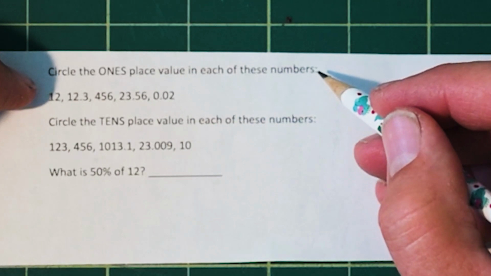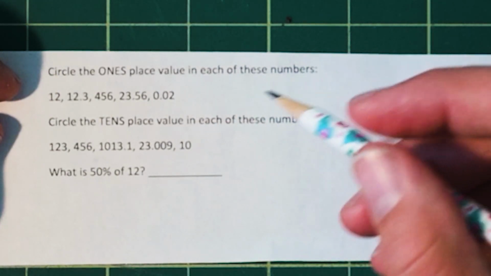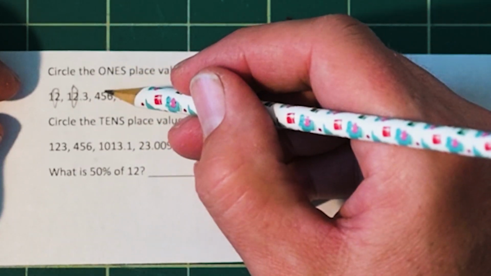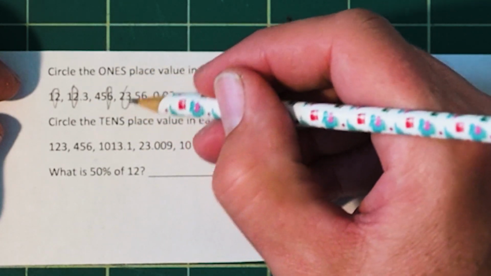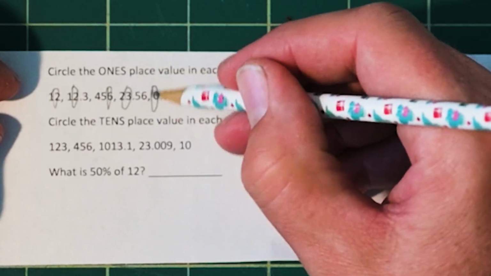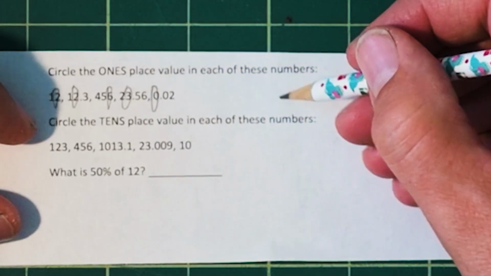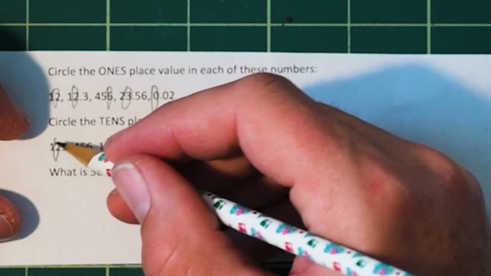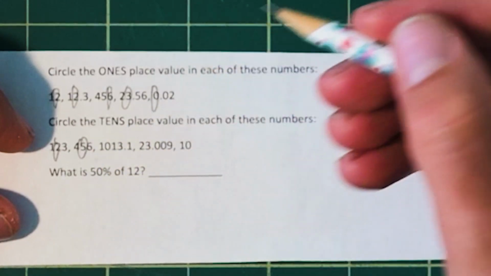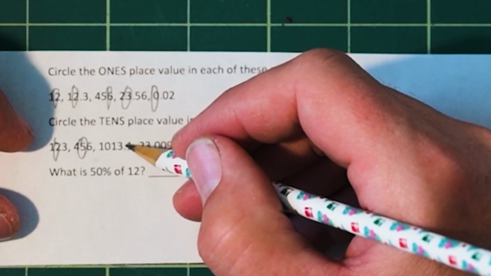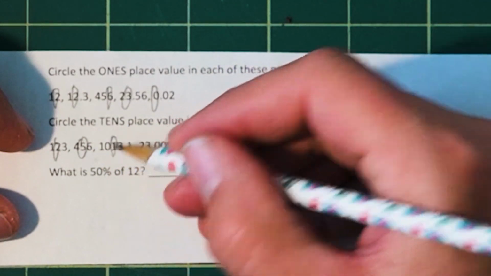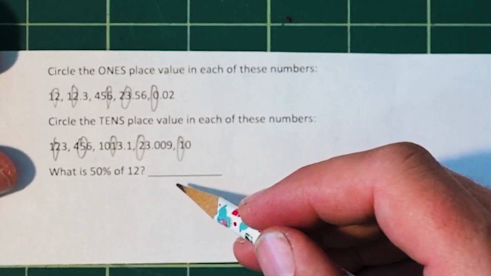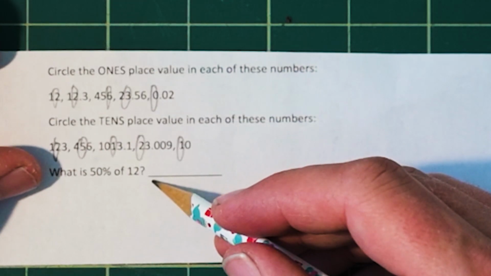Circle the ones place value on each of these numbers. The ones place value. Bam, let's go right there. Go right there with ones. Go right there with ones. Go right there with ones. And go right there with ones. Kind of tricky with the decimal. Circle the tens place value on each of these numbers. Got 123, 456, 1013.1. Got the tens. Got the tens. Got the tens. And then last but not least, what is 50% of 20?